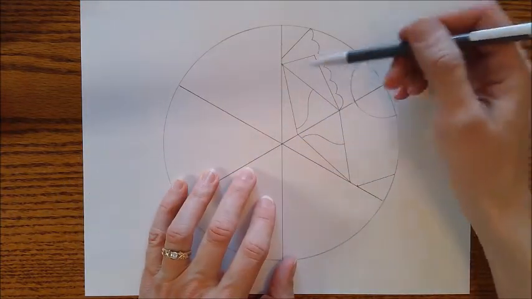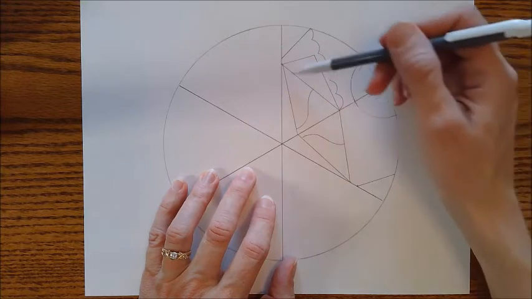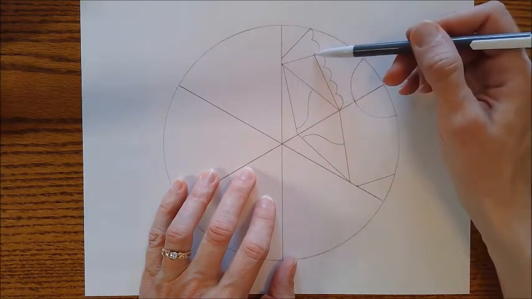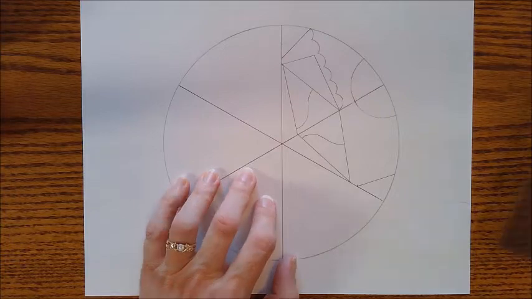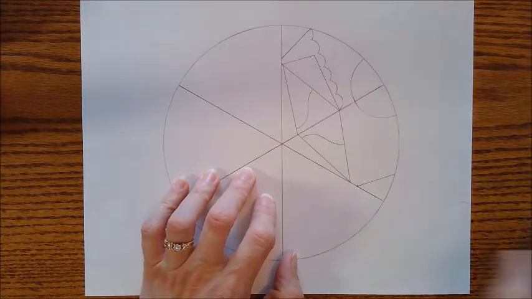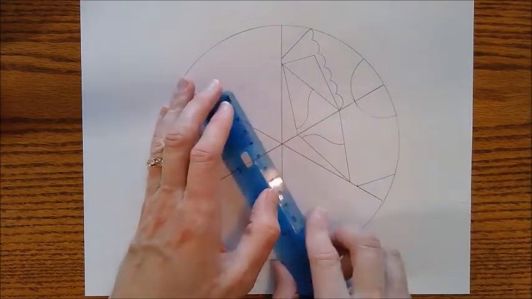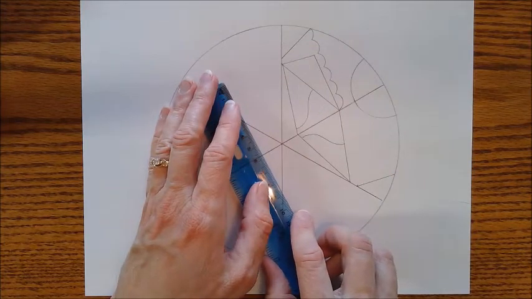So now I need to put this triangle together, right? And I've got this point out here. So I can do this a few different ways. I might use my compass to help figure out some distances, but I can also use my ruler and I can use my protractor to help figure out an angle, right?